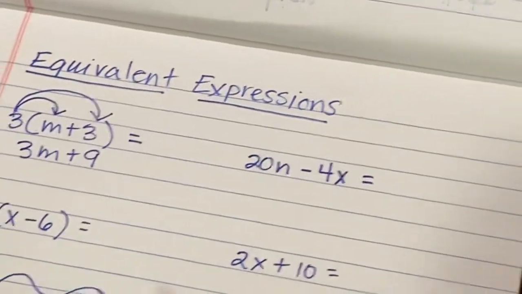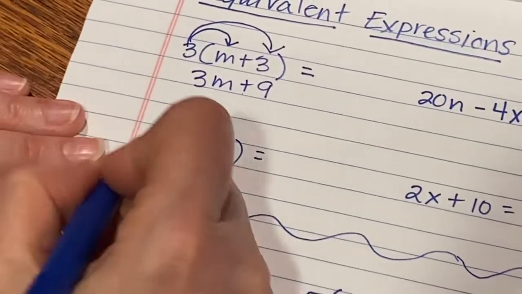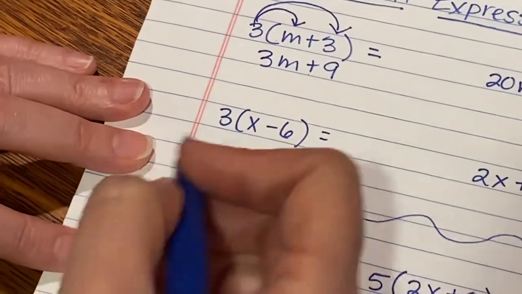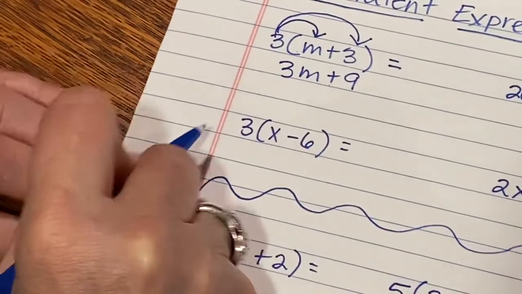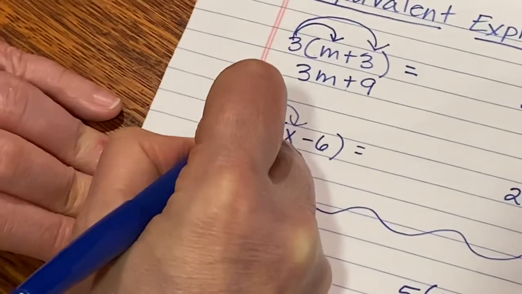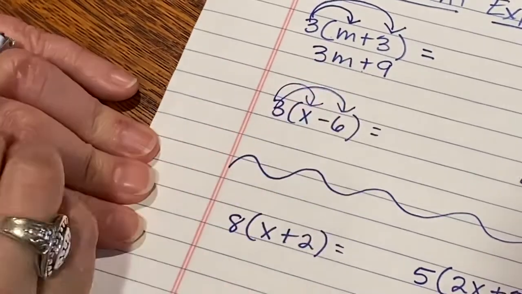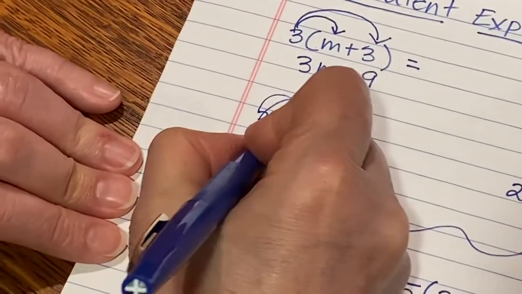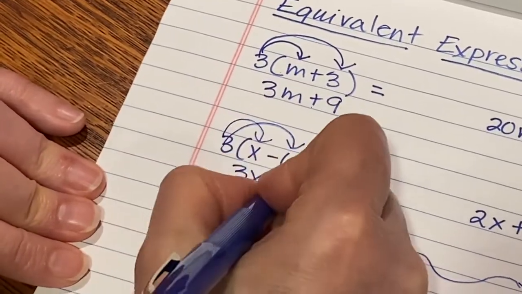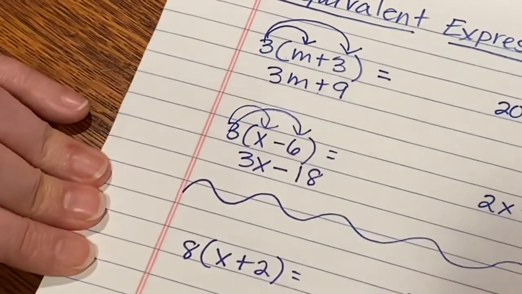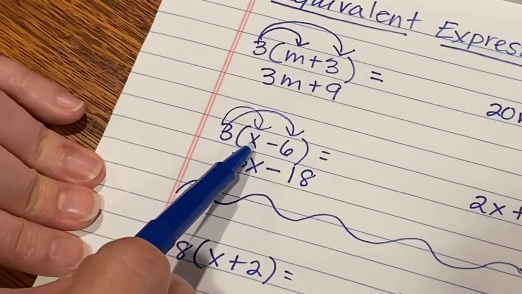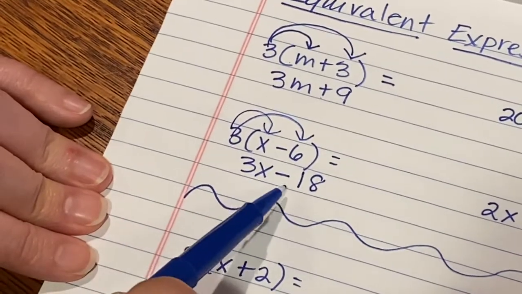Let's look at another one that's the same kind. This one is 3 times x minus 6. So again, using the distributive property, I'm going to say 3 times x minus 3 times 6. So 3 times x is 3x minus 3 times 6 is 18. So an equivalent expression for 3 times x minus 6 is 3x minus 18.